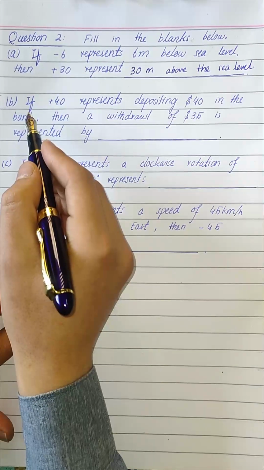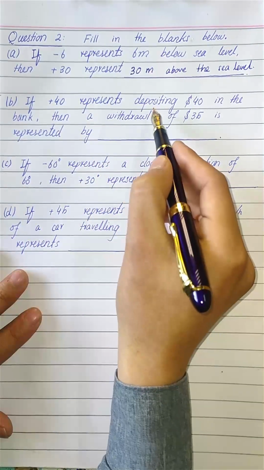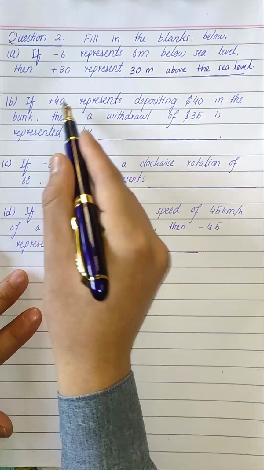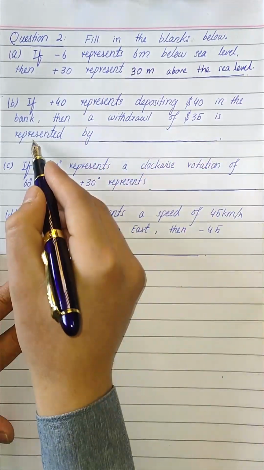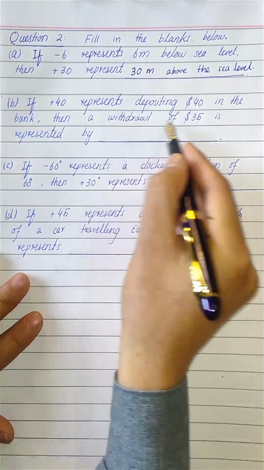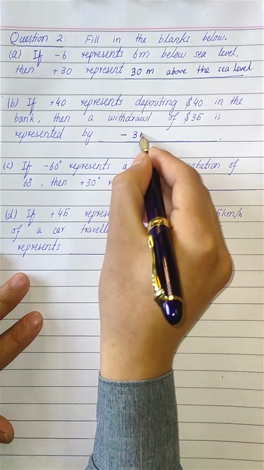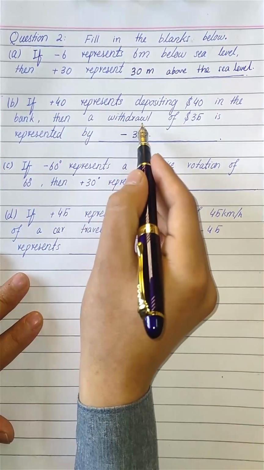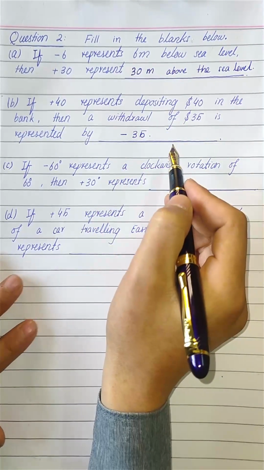And then in part B we have if plus 40 represents depositing $40 in the bank. So we have plus 40, and by plus 40 we mean depositing $40 in the bank. Then a withdrawal of $35 is represented by, so we can see that here we have a withdrawal of $35. So a withdrawal of $35 can be represented by minus 35, because here plus shows depositing in the bank and withdrawal means minus. So we can say that minus 35 means withdrawal of $35 from the bank.